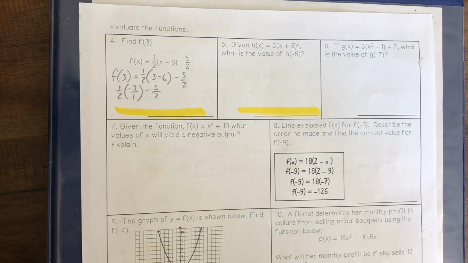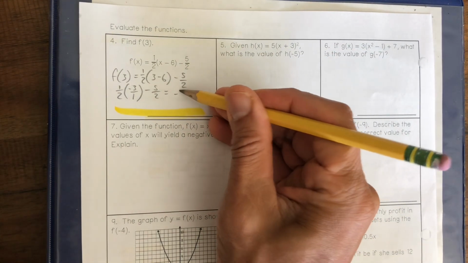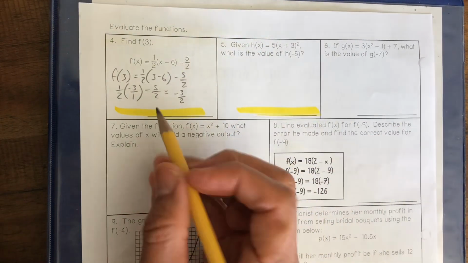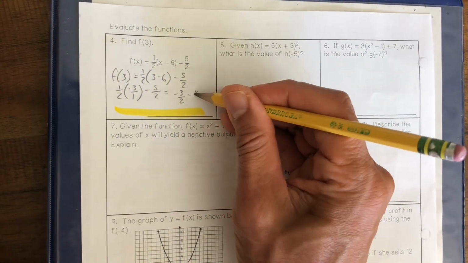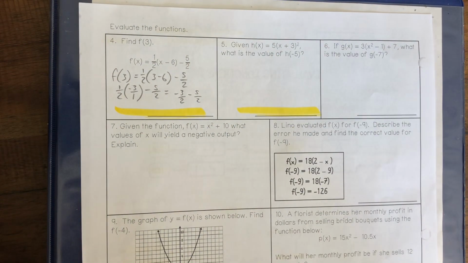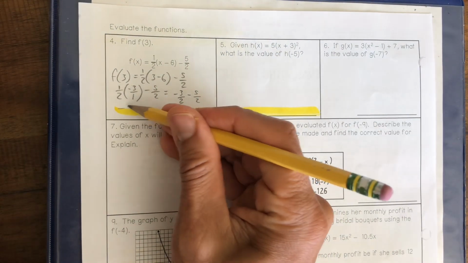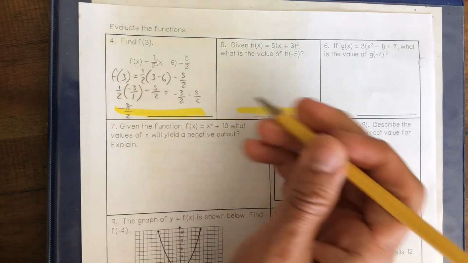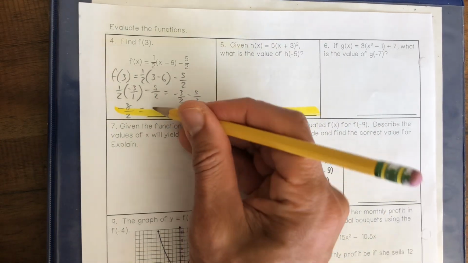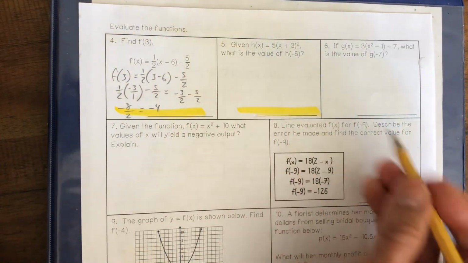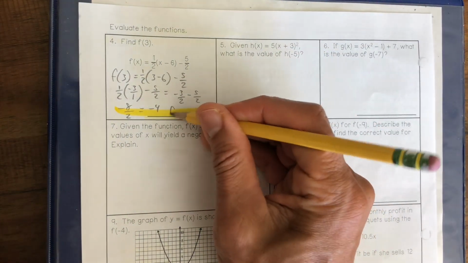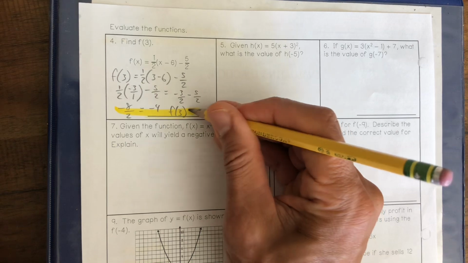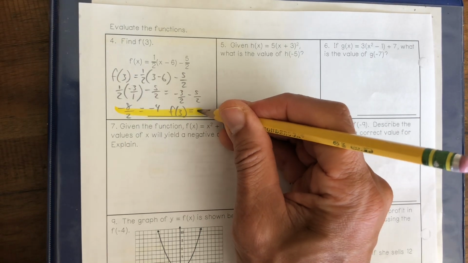What's 1/2 times negative 3? That's negative 3/2. Negative 3/2 minus 5/2. Negative 3 minus 5 gives us negative 8. Negative 8/2 equals negative 4. So our final answer here is f of 3 equals negative 4.